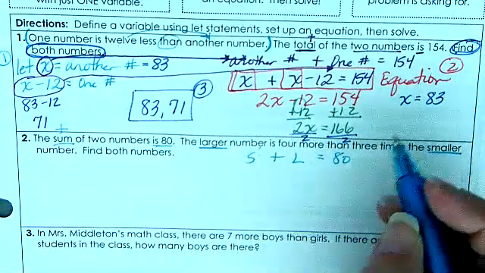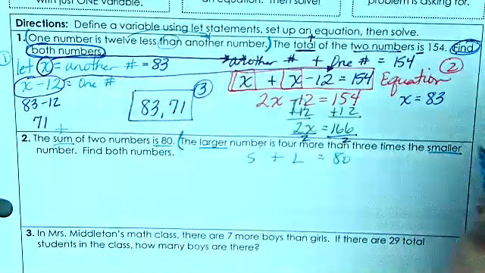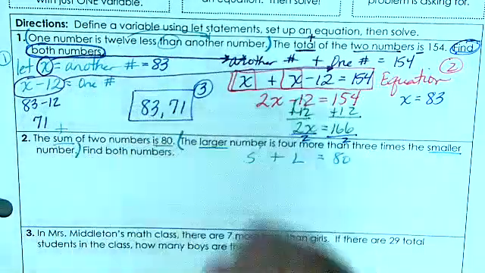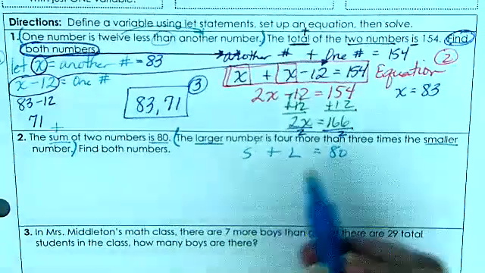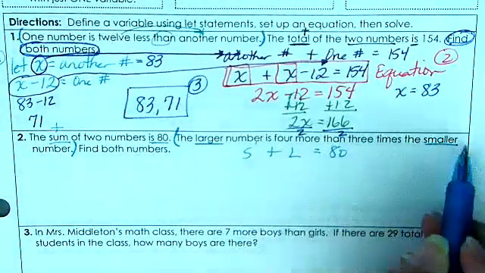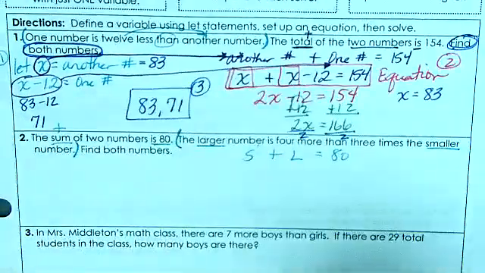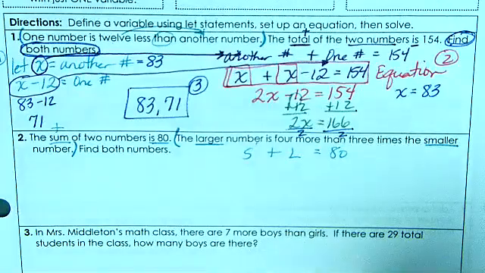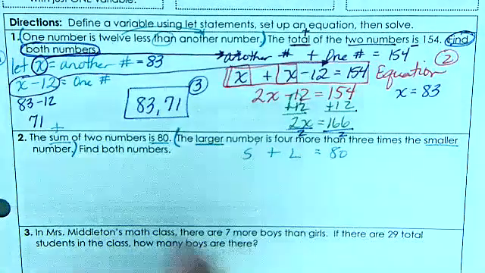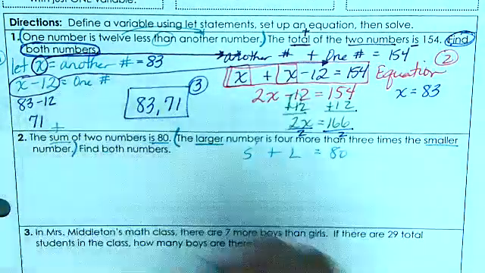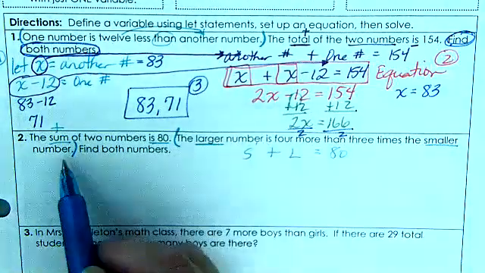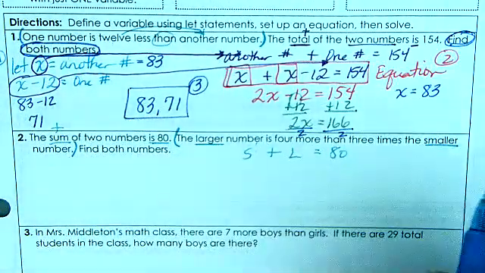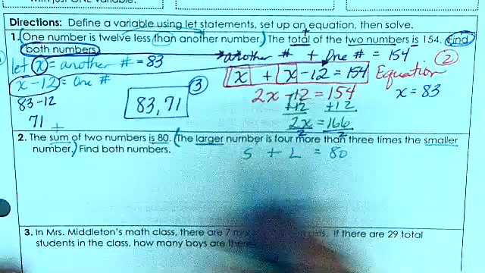Now, this second sentence is going to talk to me about how the numbers are related. It says the large number is 4 more than 3 times the smaller number. Well, the one I know the least about is the smaller number.